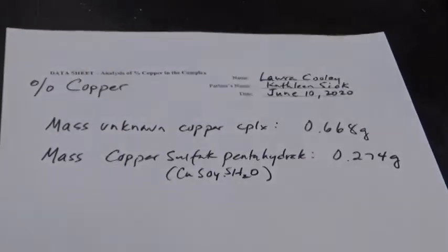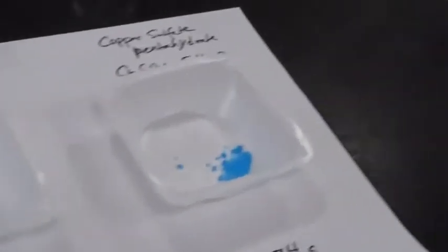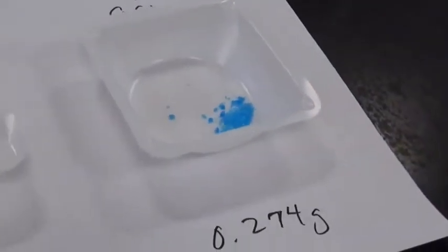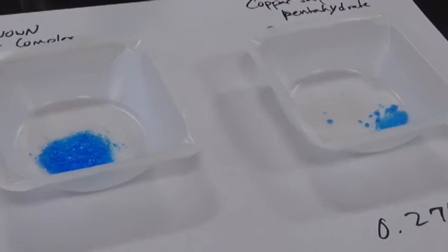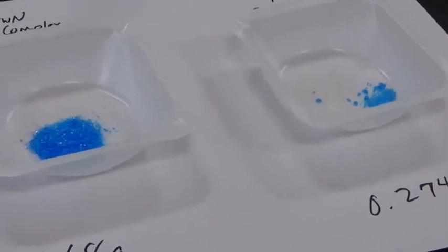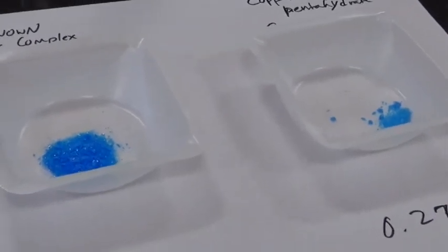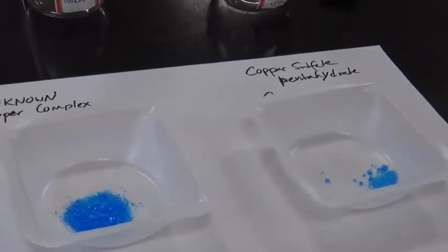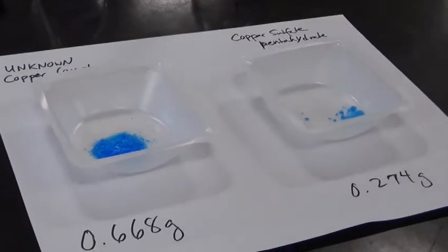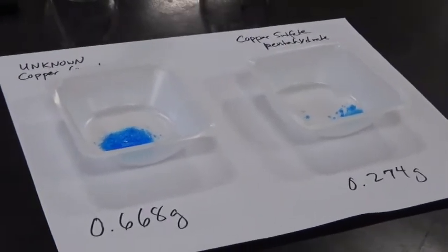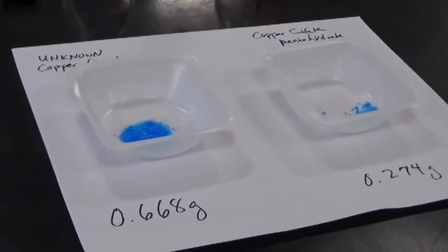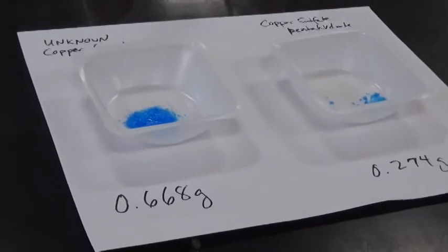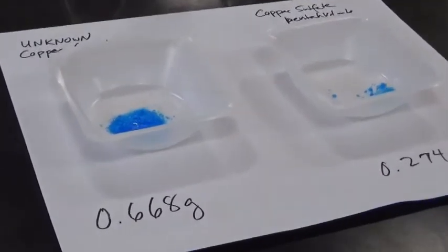And now Mrs. Syak is going to use these two samples to make up two solutions, one of the unknown in water and one of the known copper sulfate pentahydrate also in water, but both will have ammonia added to them. So she's going to add 15 mils of ammonia to each solution. And that's the first step in figuring out the percent copper in the complex.